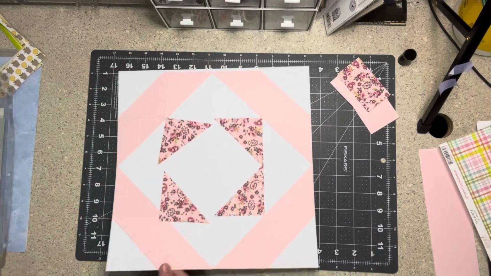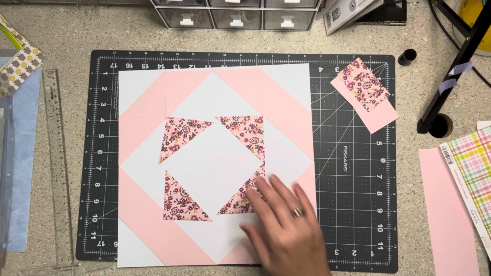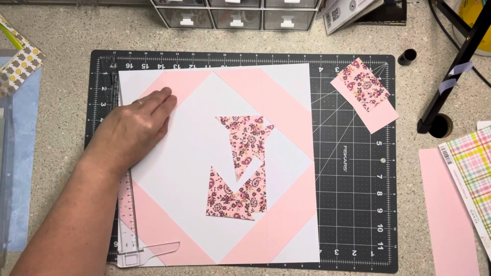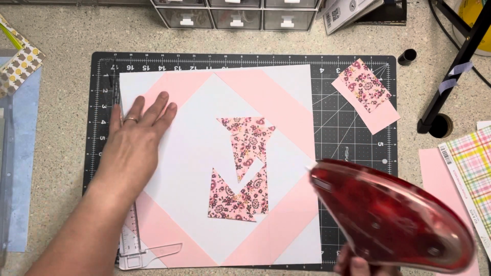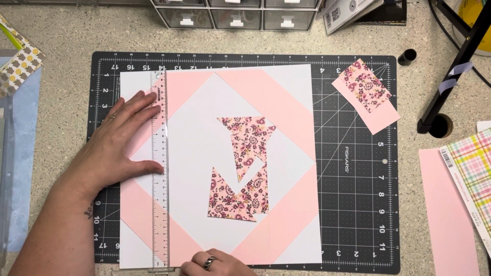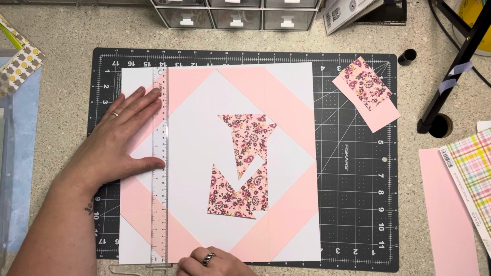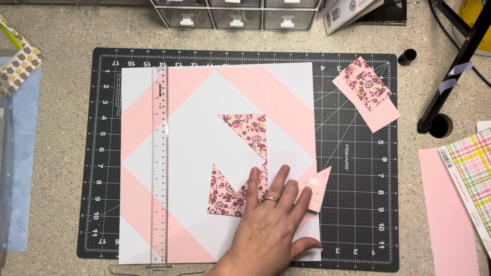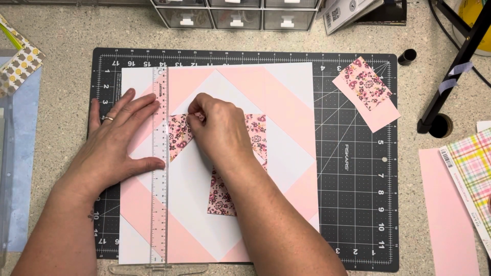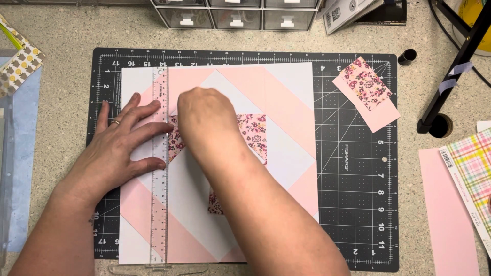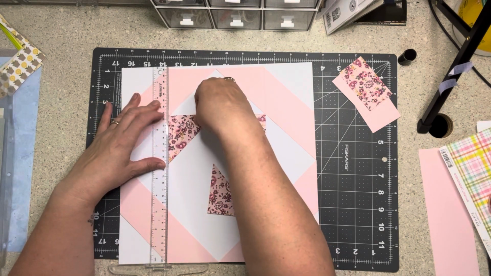And I'm gonna go right over here. And I want to put a little bit more there. I'm going to put this on the edge. And who knows, I was cutting these in a hurry. I may have not cut them quite perfect because I was trying to get this video in before they came.